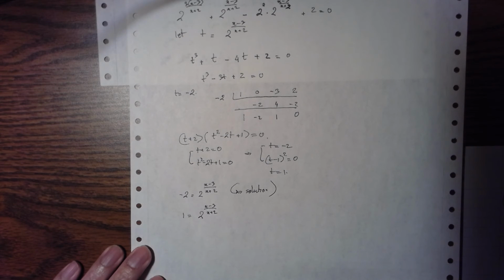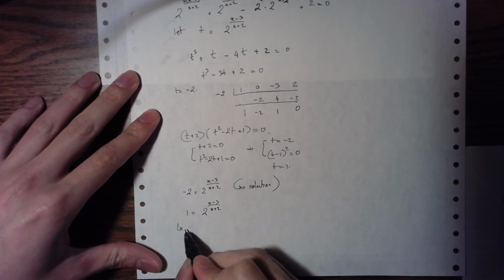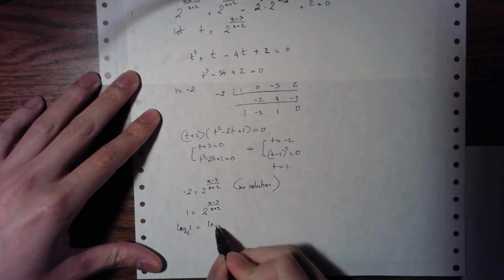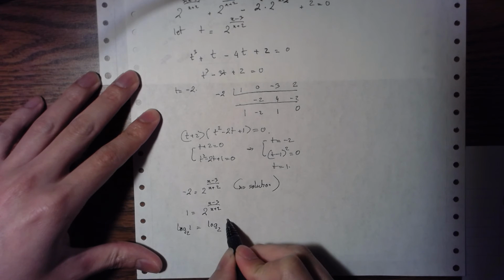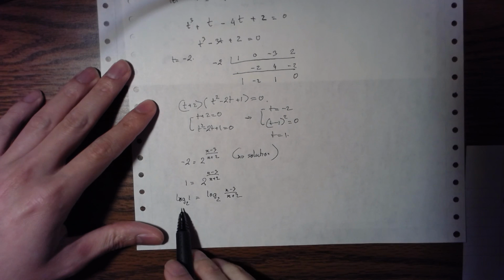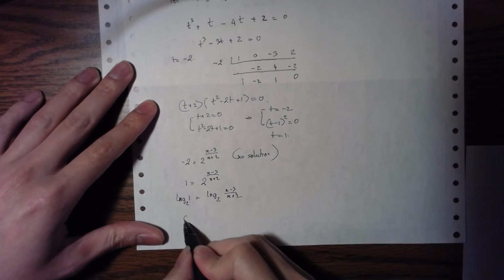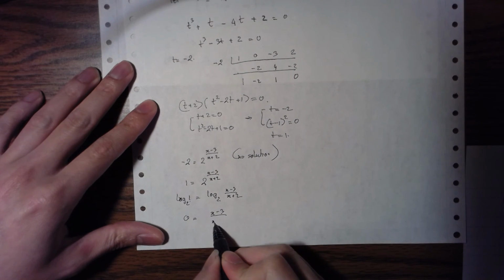I'll take log base 2 of both sides. I'm sorry, not ln. So I take log base 2. Log base 2 of 1 is 0. So you have log base 2 of x minus 3 over x plus 2.